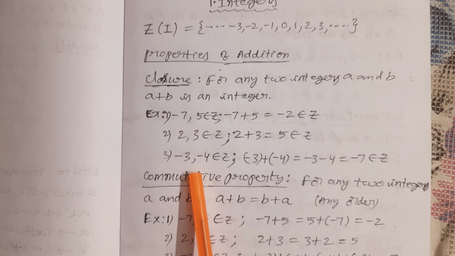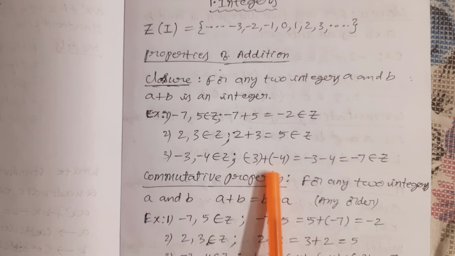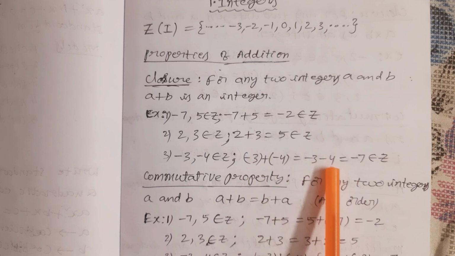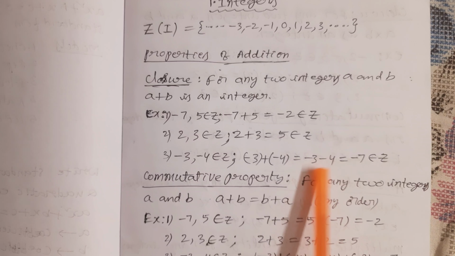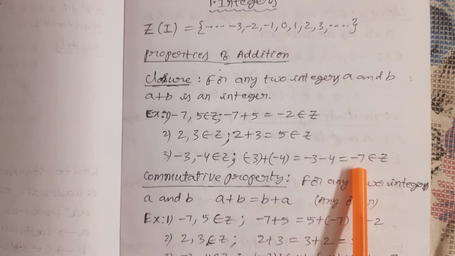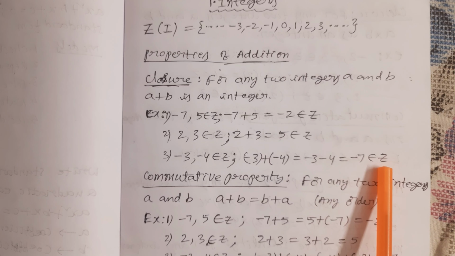Next, the third one is -3, -4. Both I am taking as negative integers belonging to Z. You add -3 plus -4. See, -3 plus of -4 is equal to -3 plus into minus, so -4 coming. Both are negative values. Same sign means you need to add 3 plus 4, that is 7. But the negative sign is there, that's why -7 comes. So both are the same sign, minus sign you should keep. Same sign means add, sign should keep, -7, which belongs to Z.